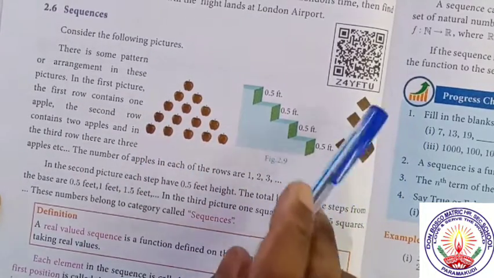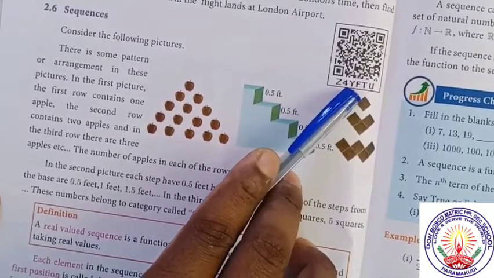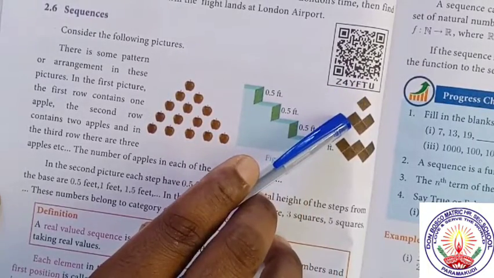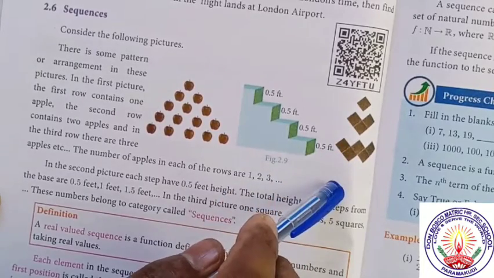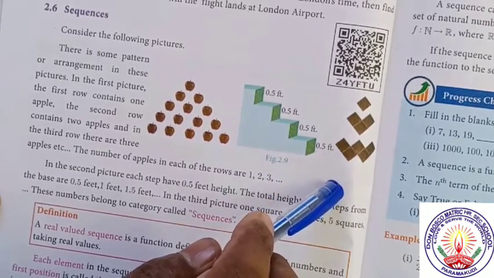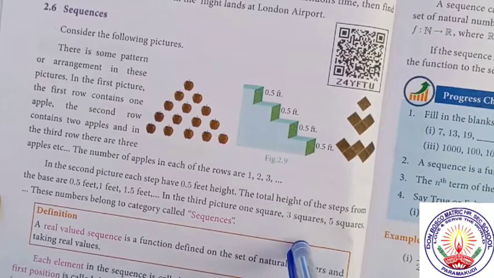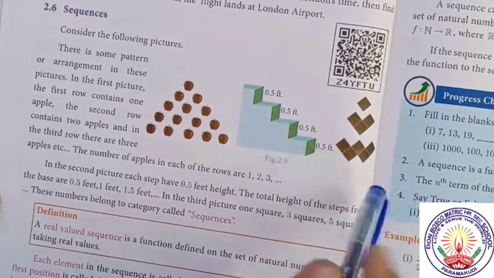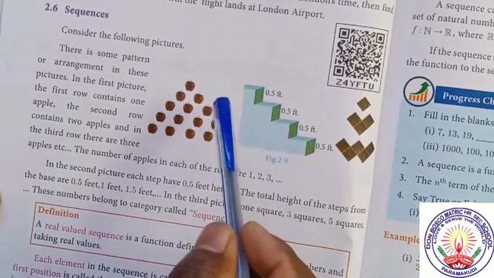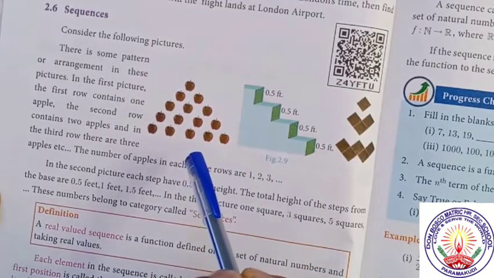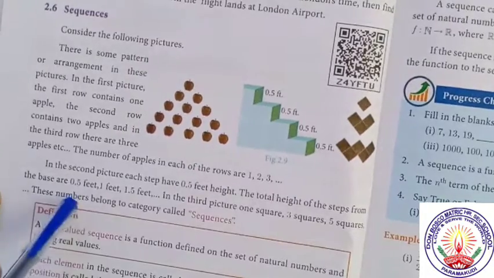In the third picture, at first there is only 1 square. The second one has 3 squares. The third one has 5 squares. Then the next will have 7 squares, and the next 9 squares. So these are the odd numbers. There is a pattern in the arrangement. This pattern is called a sequence. So numbers arranged in such a pattern are called a sequence.